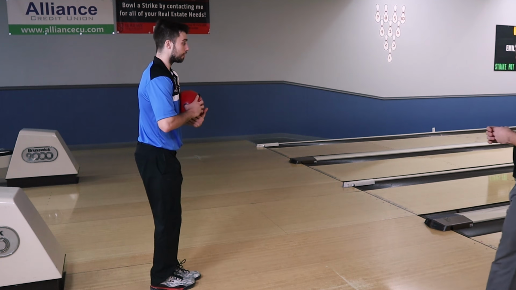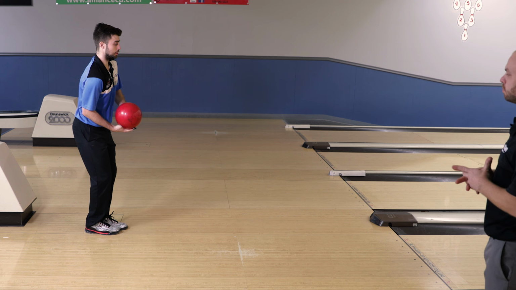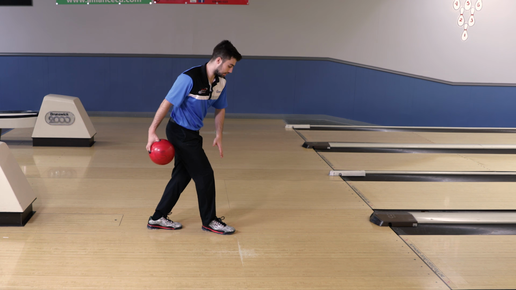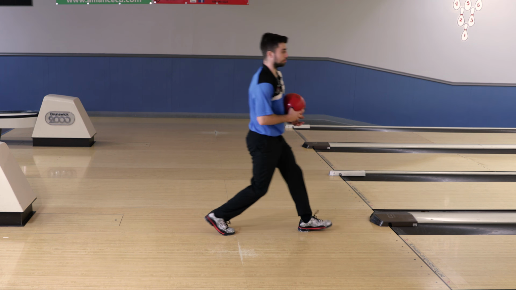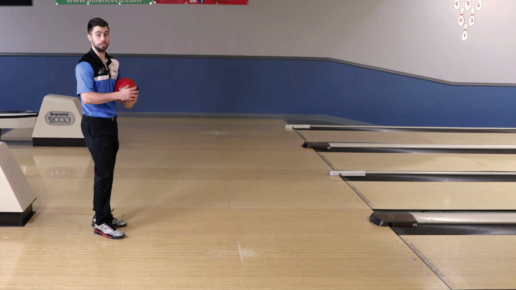Our first step is going to be a little bit longer. So we push out, our first step goes here. Our second step is a little shorter and it goes right in front of us, and then we slide and come through. It's the same 3 steps as what happens in the last part of your approach.